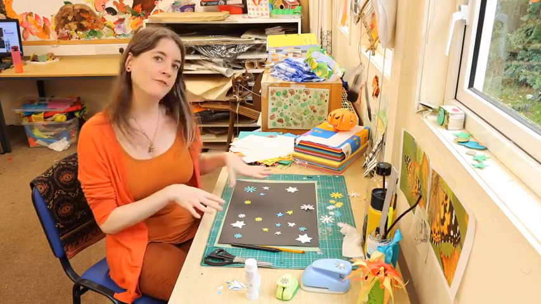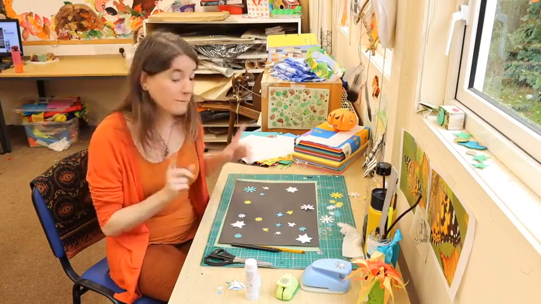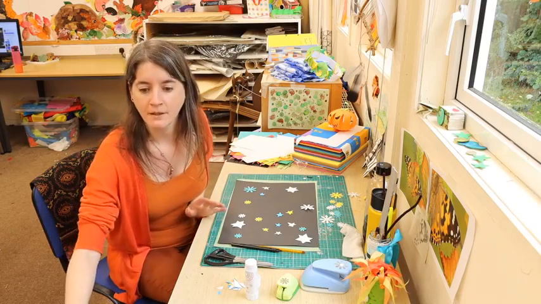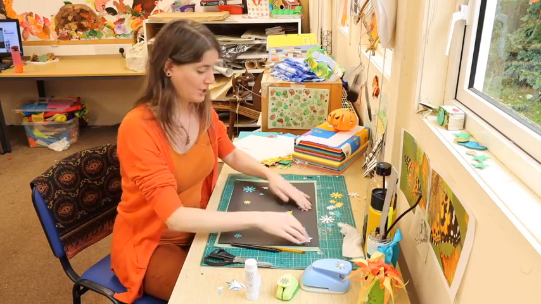I haven't gone for red for any of my stars, purely because we're going to use reds and oranges for a different aspect of our picture that we're making.